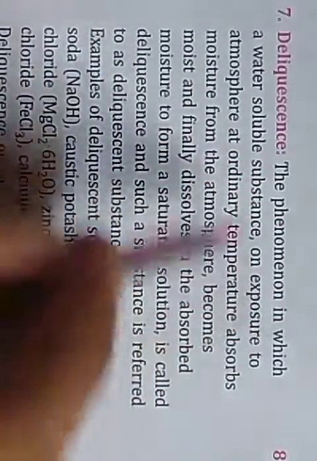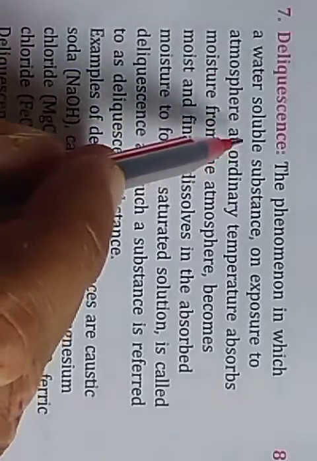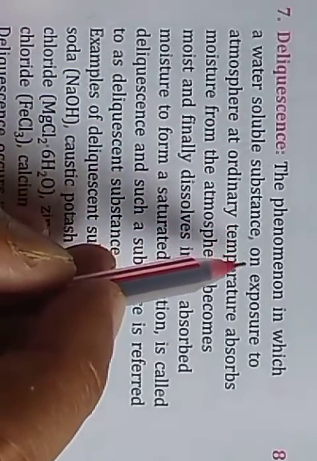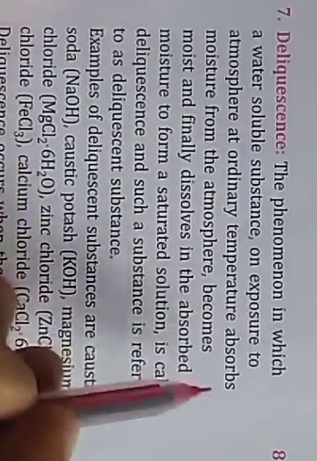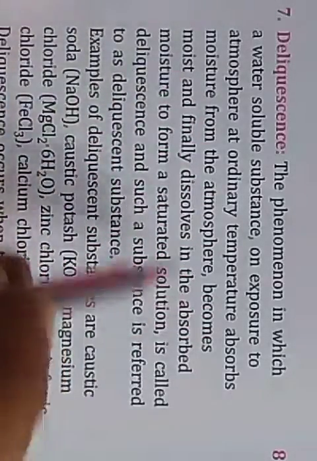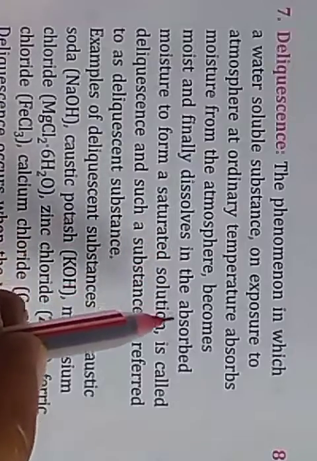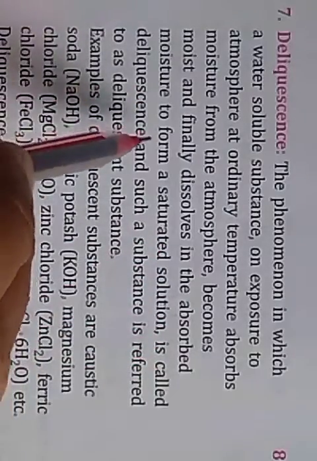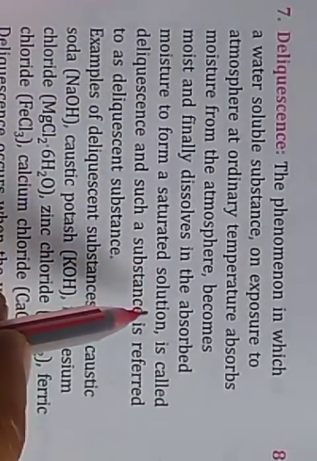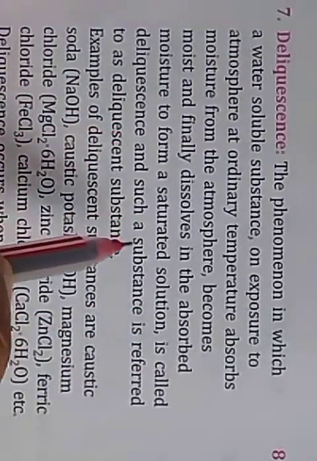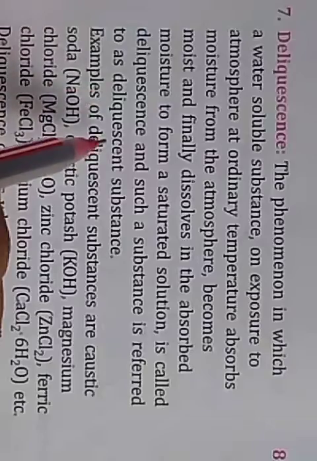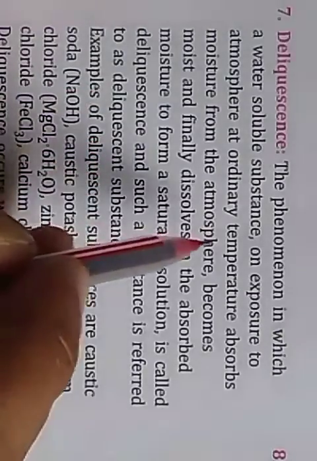The phenomenon in which a water soluble substance, on exposure to the atmosphere at ordinary temperature, absorbs moisture from the atmosphere, becomes moist and finally dissolves in the absorbed moisture to form a saturated solution is called deliquescence, and such a substance is referred to as a deliquescent substance.